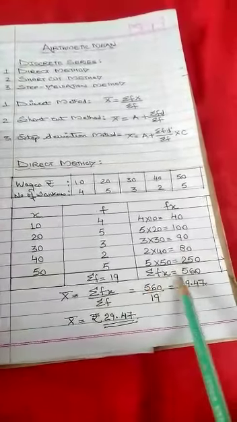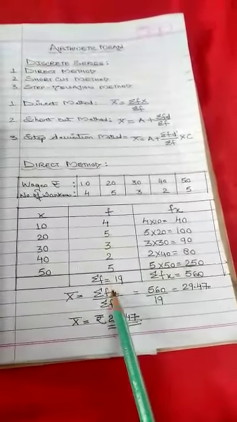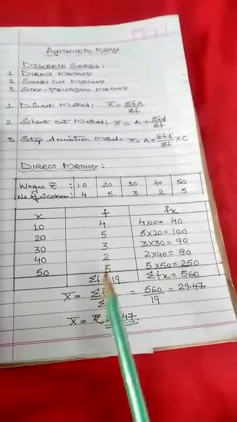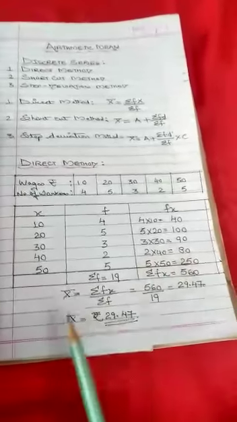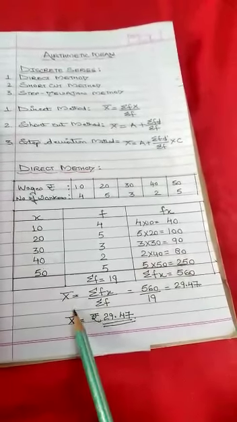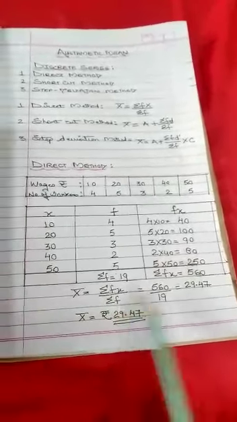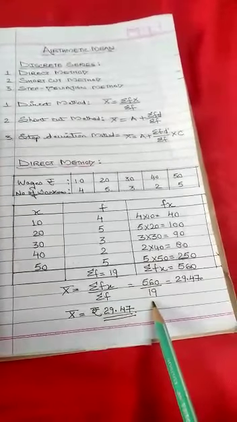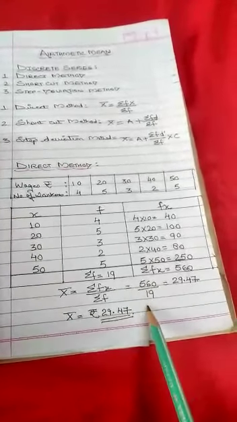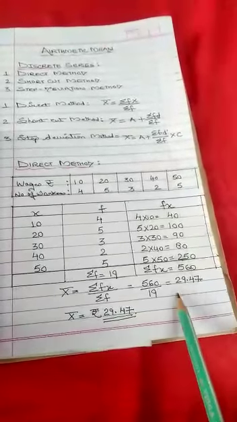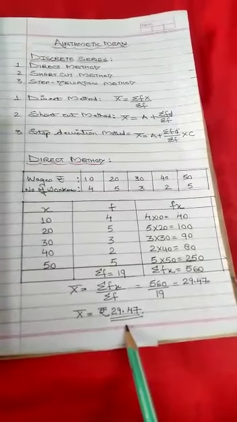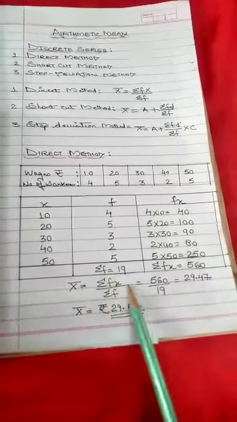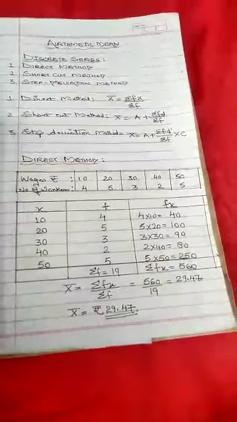So your sigma fx is 560, and your sigma f, adding 4, 5, 3, 2, 5, comes to 19. Now we'll put these values into the formula, sigma fx upon sigma f. So 560 upon 19, and when we divide 560 by 19, we get 29.47, that is the mean. So children, this is how we calculate mean by the direct method.